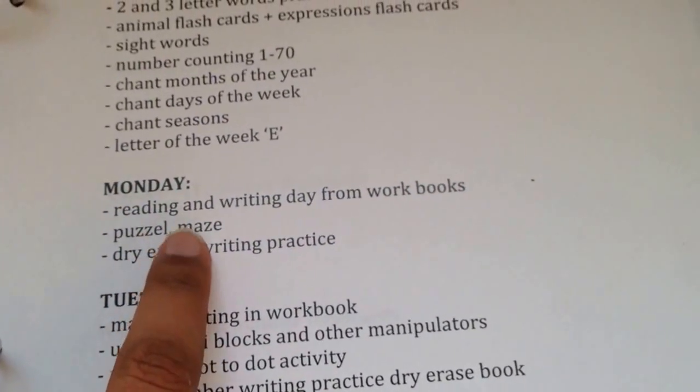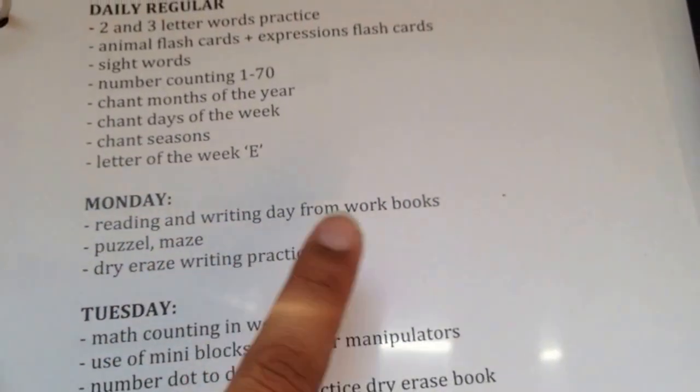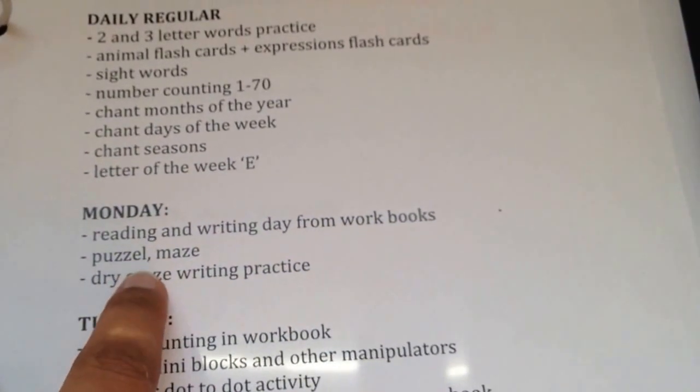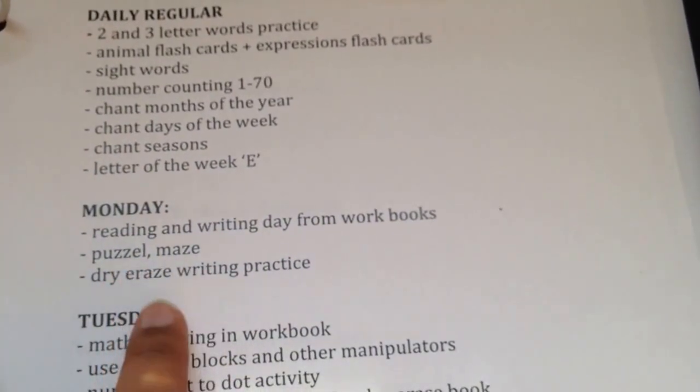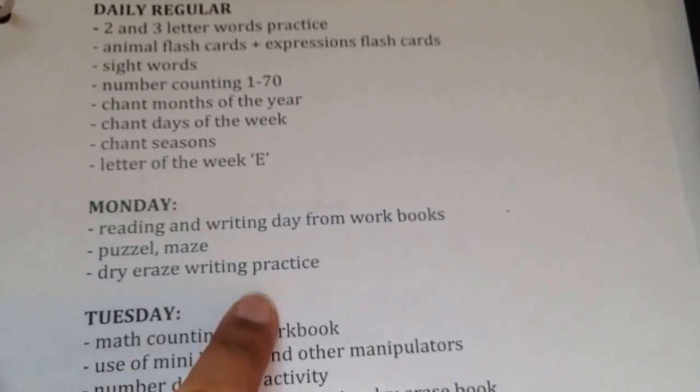So today we are supposed to do reading, writing from the workbook, and we're supposed to do a couple of puzzles and mazes from the workbook. Then we have to do some dry erase writing practice.